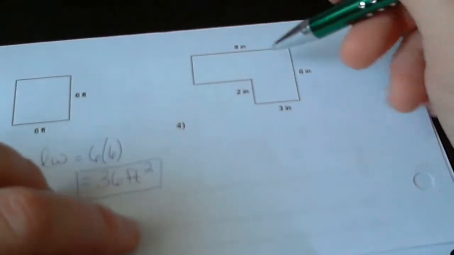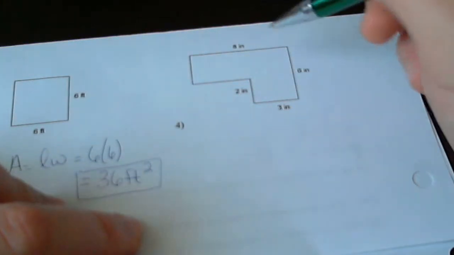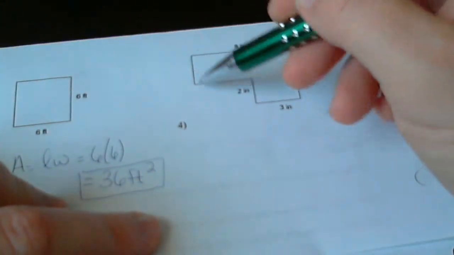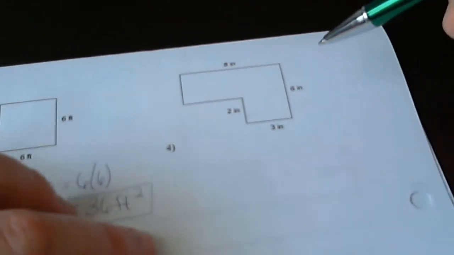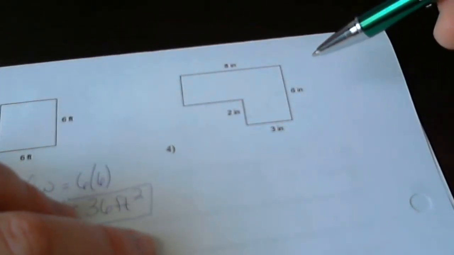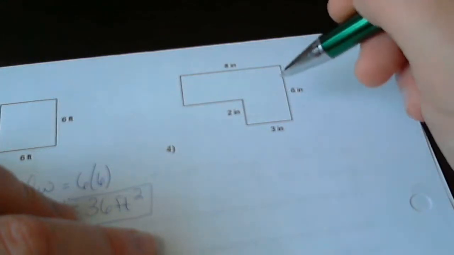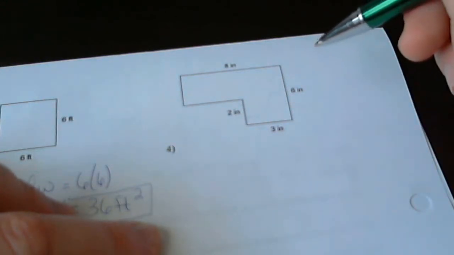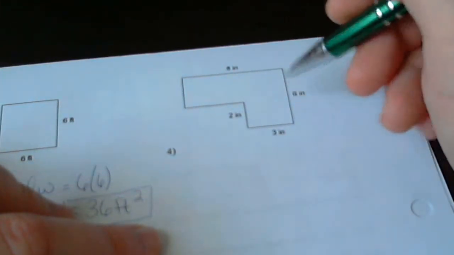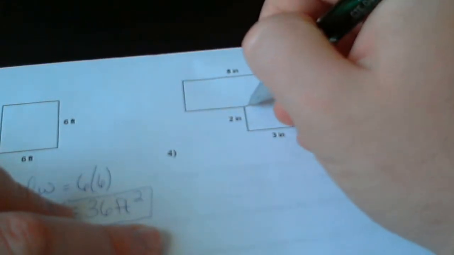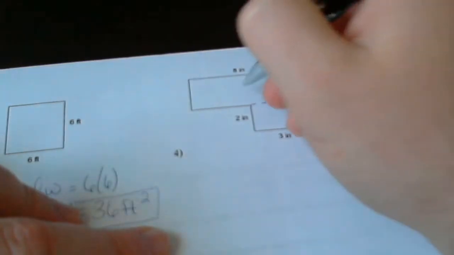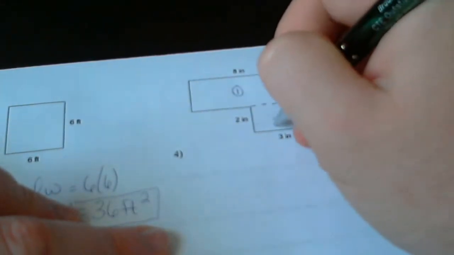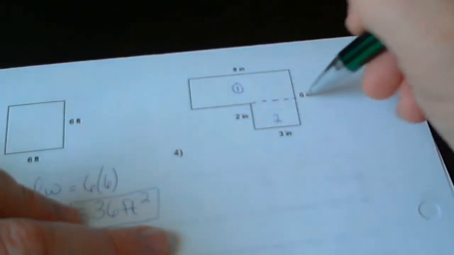Here's the most tricky one we're going to do today. This L shape, we cannot find the area of it the way it stands right now. What we need to do is split this so that we can handle its odd shape. I'm going to split it like this. That leaves me with rectangle 1 and rectangle 2. I hope you can notice the rectangles here.